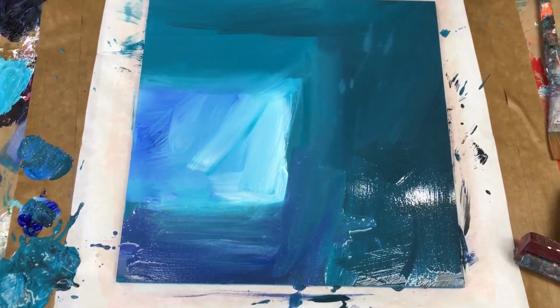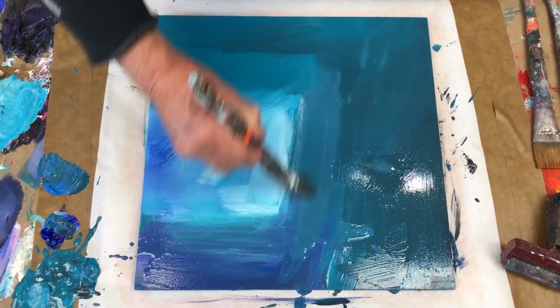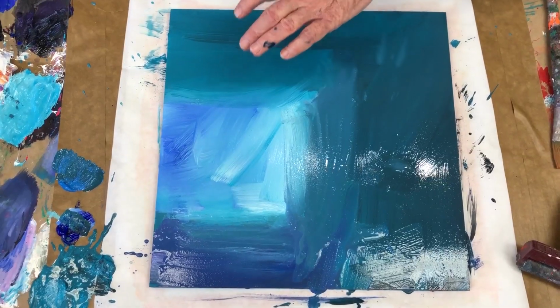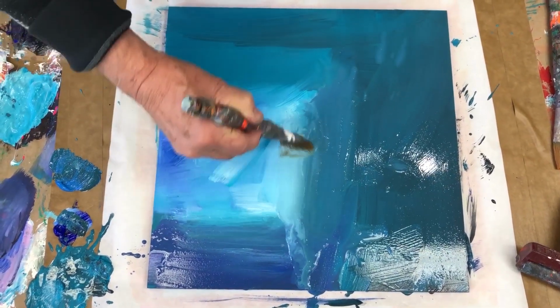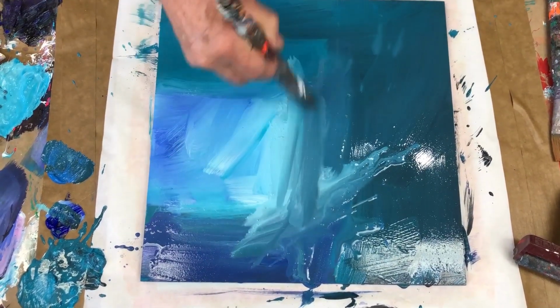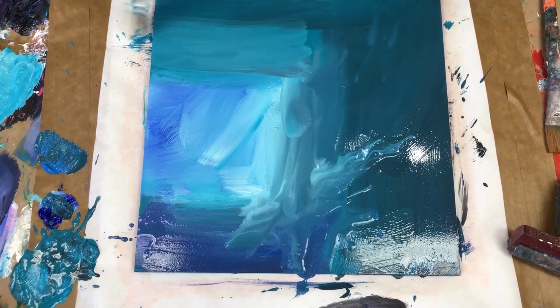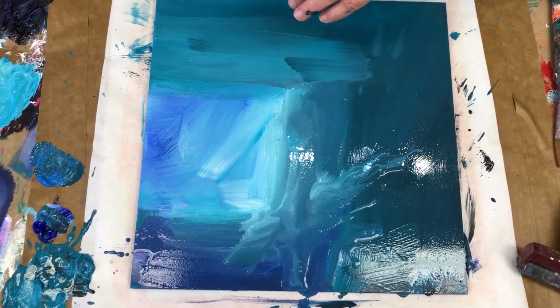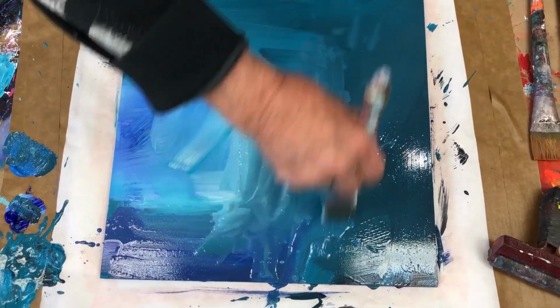More water. It's one of the things I noticed. So many of us don't use enough water. And that's how I'm going to get it to look like it's glowing. And the colors all flow into each other like that.